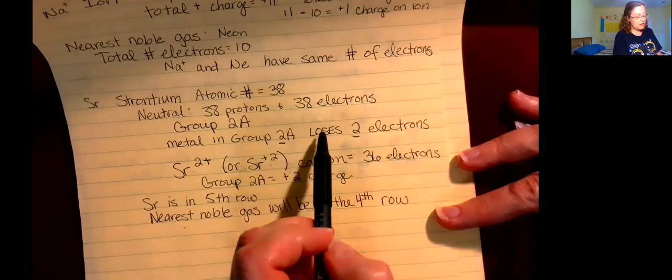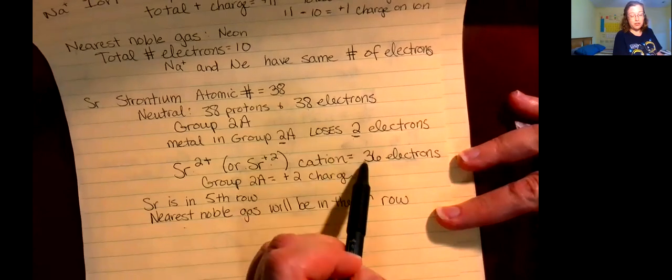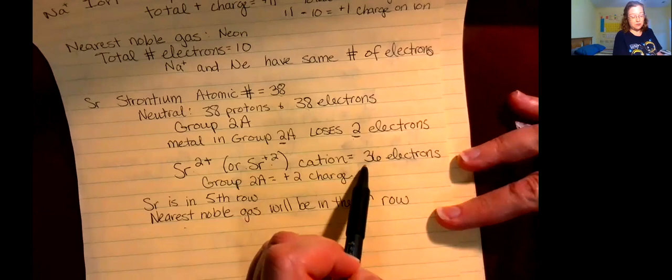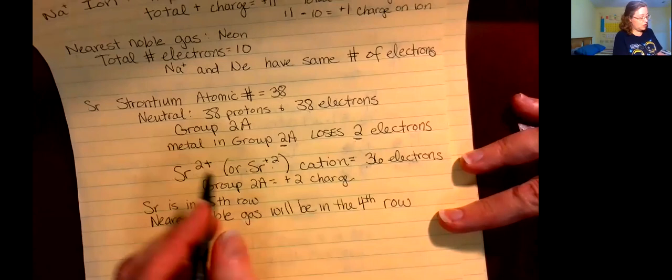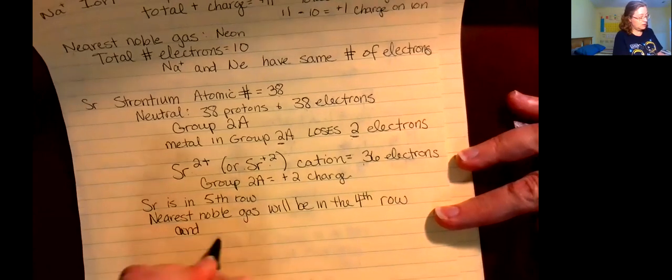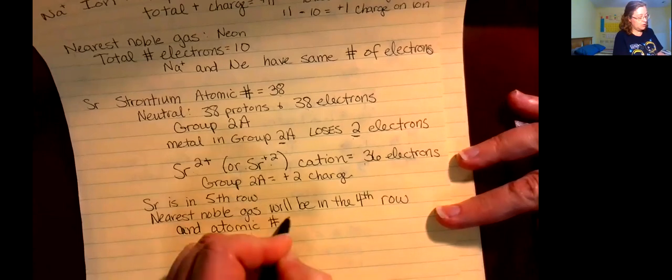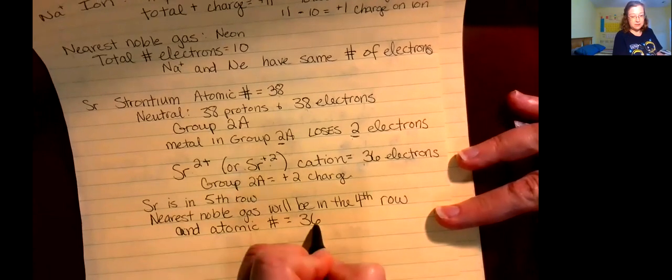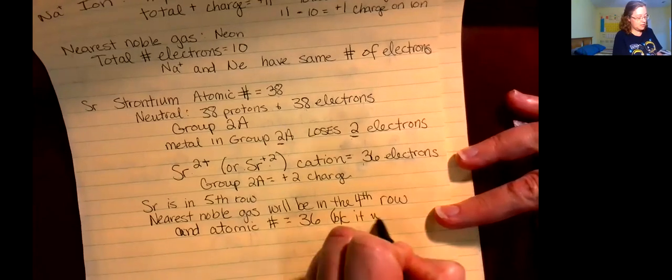Strontium's in group 2A, so it loses 2 electrons. That leaves it with 36 electrons total. The nearest noble gas will be in the 4th row, and the atomic number will equal 36, because it will have 36 electrons.